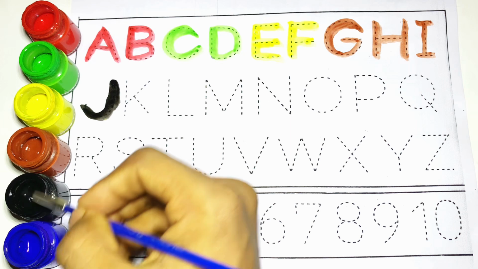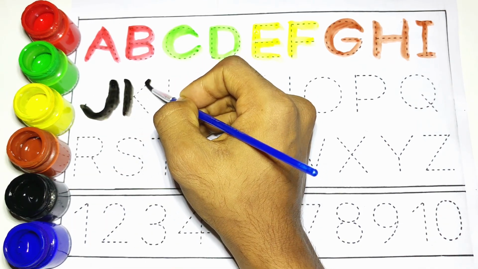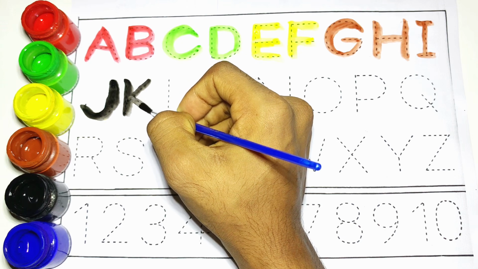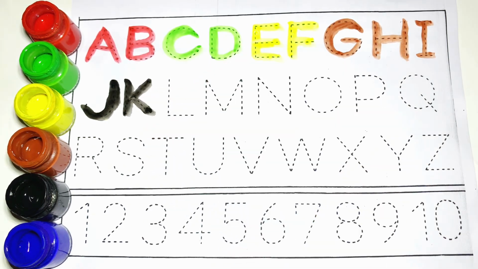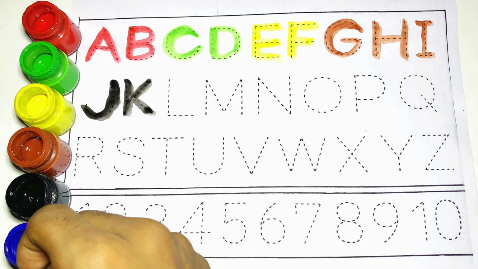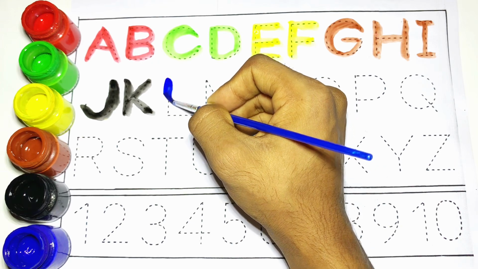Kids, again use black color and draw K. K for kite, K for king. The alphabets of K. Kids, now you draw L. L for lion. The alphabets of L. And use blue color.